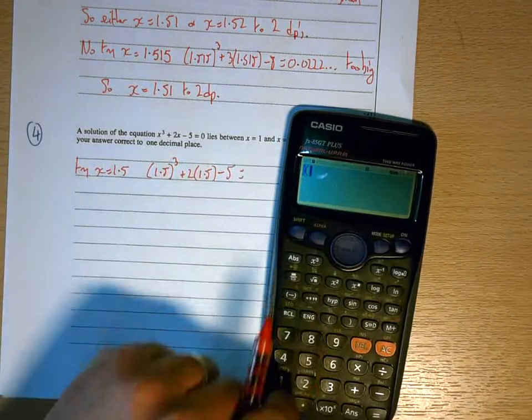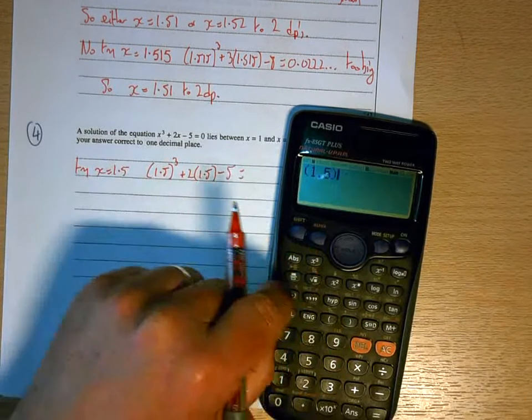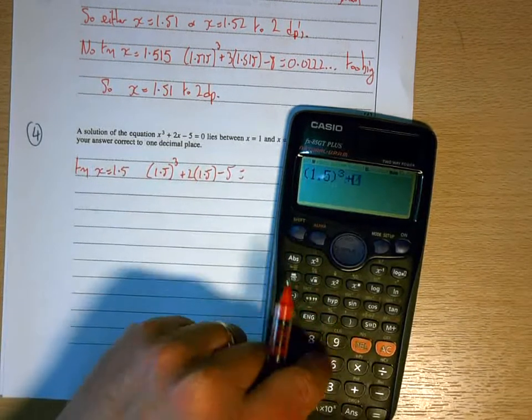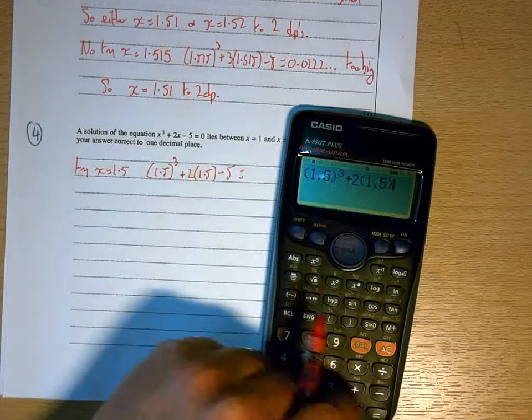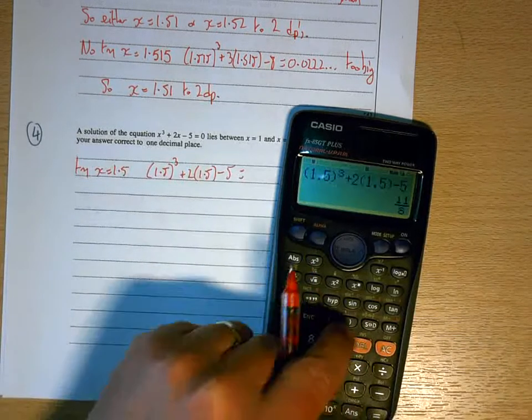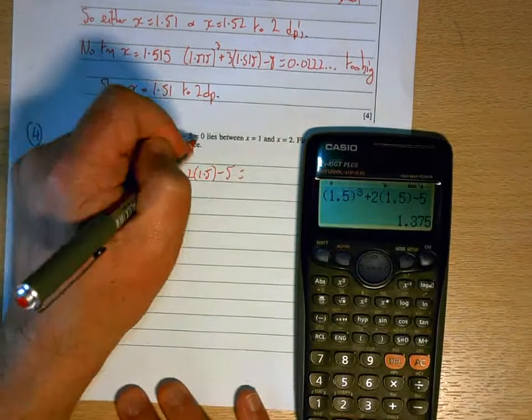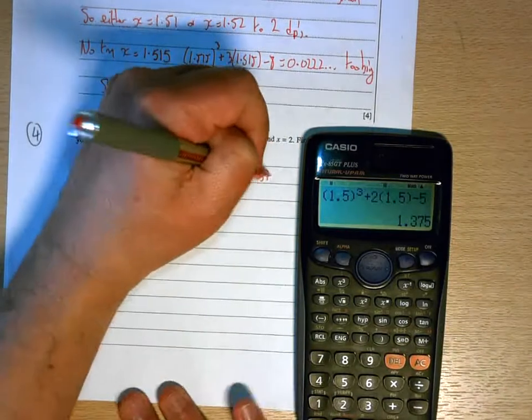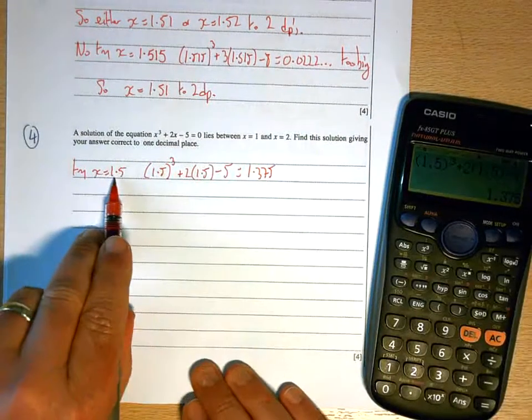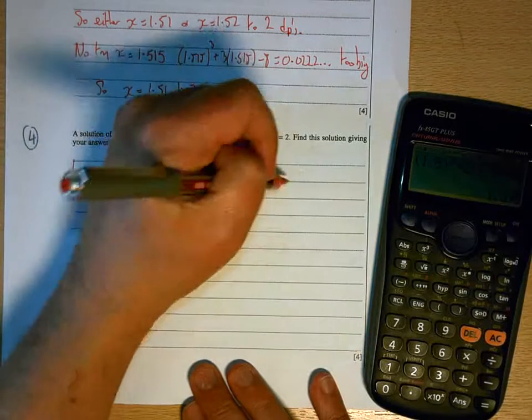Okay, so open bracket 1.5 cubed plus 2 open bracket 1.5, take 5, that's bigger than 0, so I can stop hunting through numbers bigger than that.